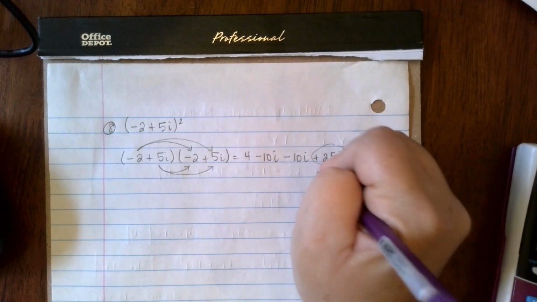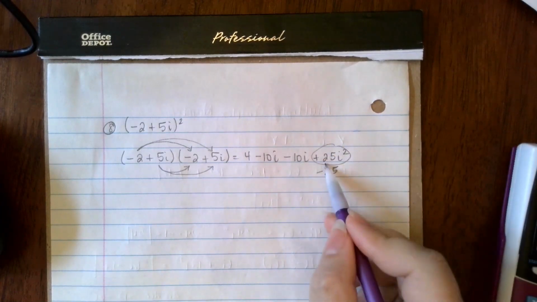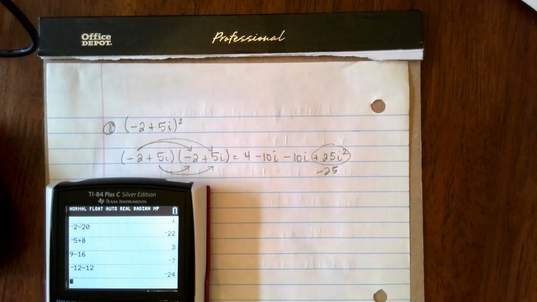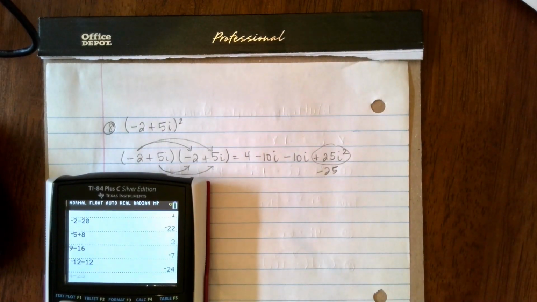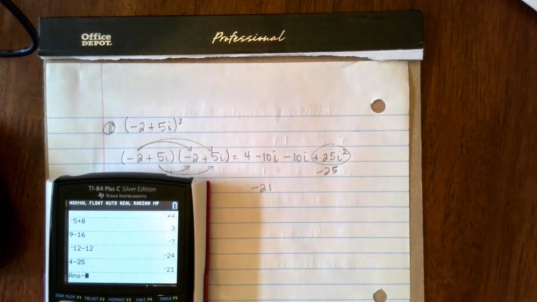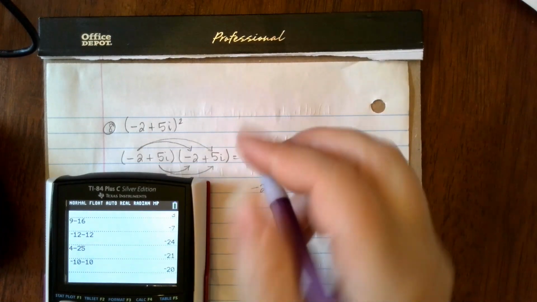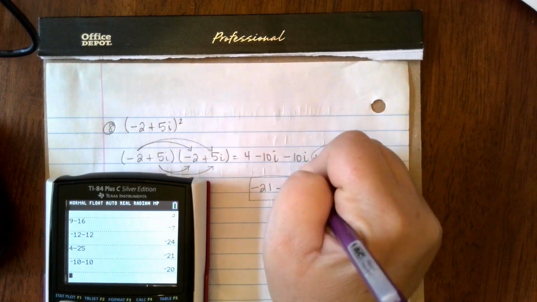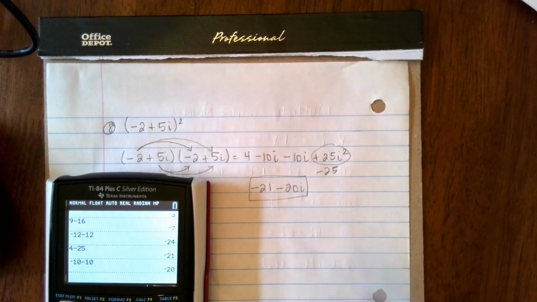This is going to become a negative 25 because the i squared will change that sign. So 4 minus 25 is a negative 21. And a negative 10 minus a 10, oops, is going to give me a negative 20i. So I get negative 21 minus 20i.